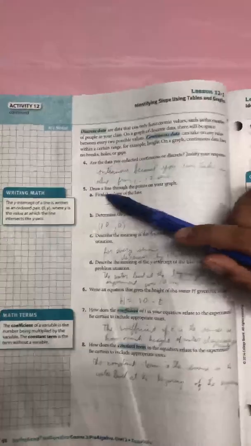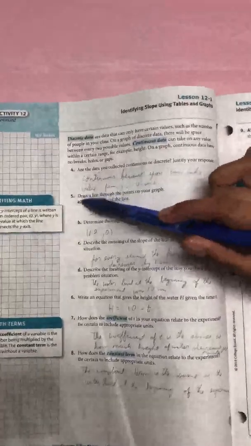Number 5 says draw a line through the points on your graph. So this just proves my point back there. So if we draw a line, there will be no breaks. So it has to be continuous. So this proves my number 4, this sentence right here. Draw a line.